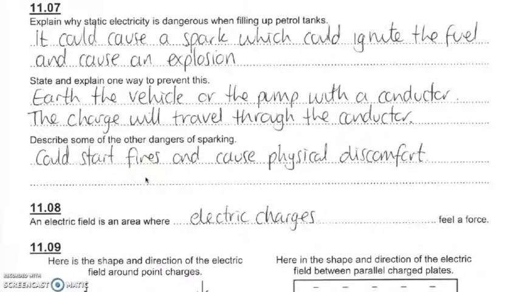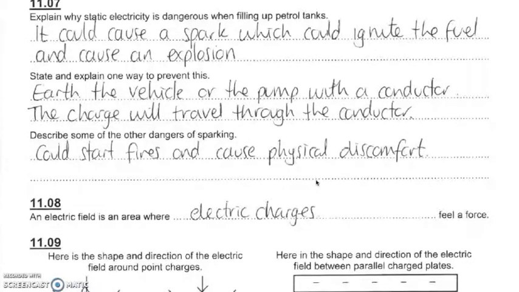So what are some other dangers of sparking? Well, we can have additional fires being started if there are other flammable materials close by, and if there are humans present, obviously they're going to be harmed, with serious skin burns. Those are some things you can write down in your exam.